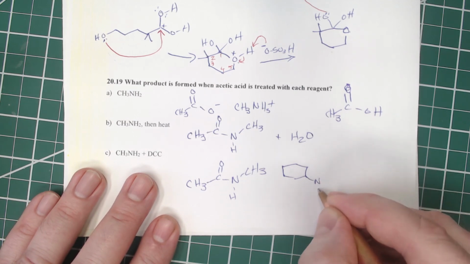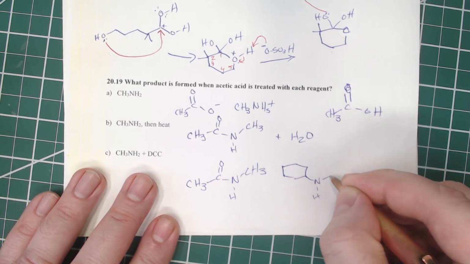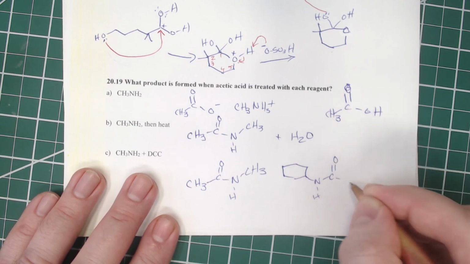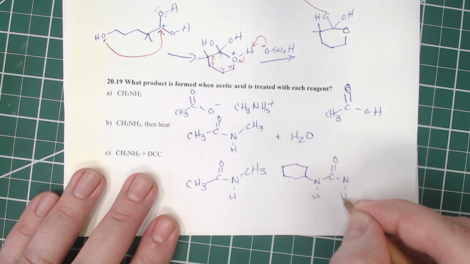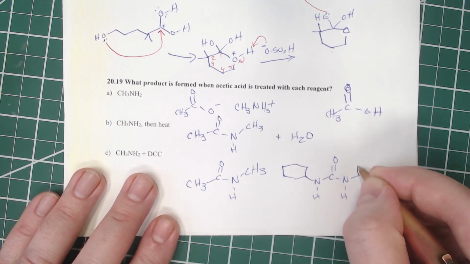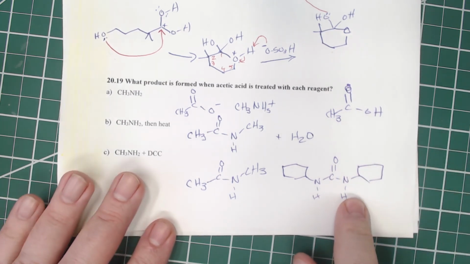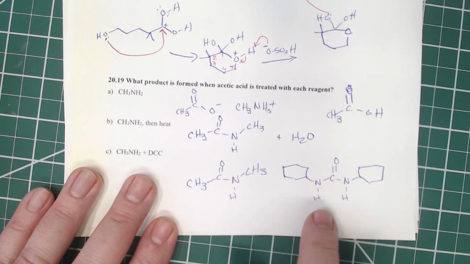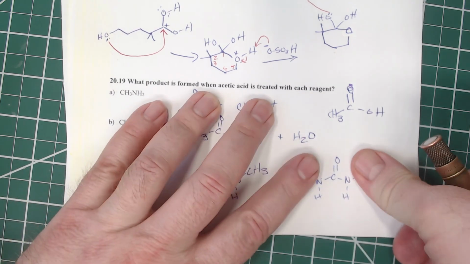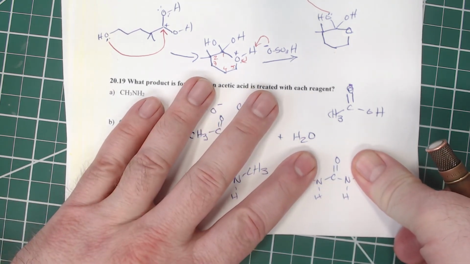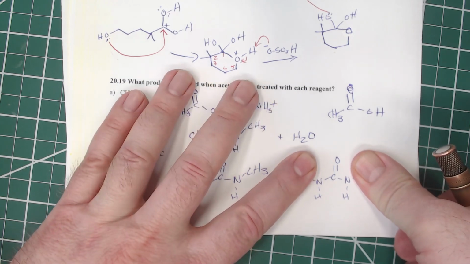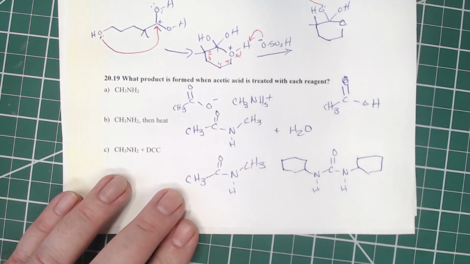And so nitrogen, hydrogen, carbonyl, nitrogen, hydrogen, and then a cyclohexyl. There's the other cyclohexyl. All right, and so this is our dicyclohexylurea, and urea is just, if you replaced those two cyclohexyl groups with hydrogens, that's urea, and so this is dicyclohexylurea.